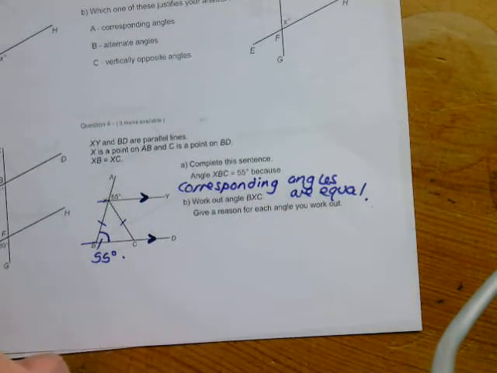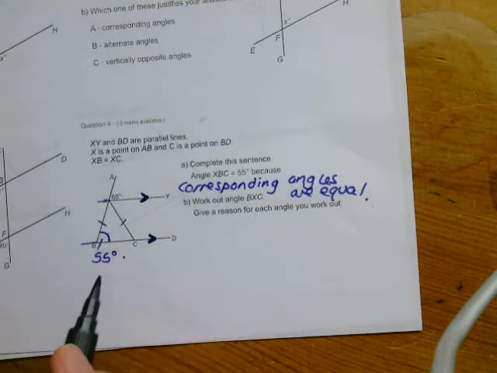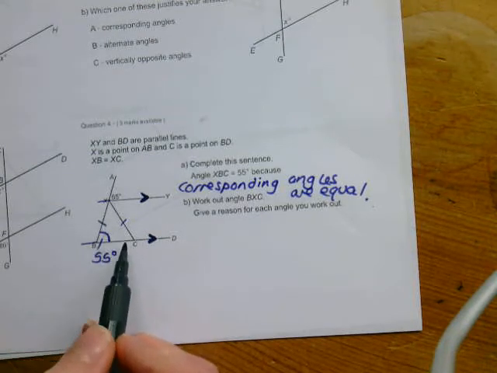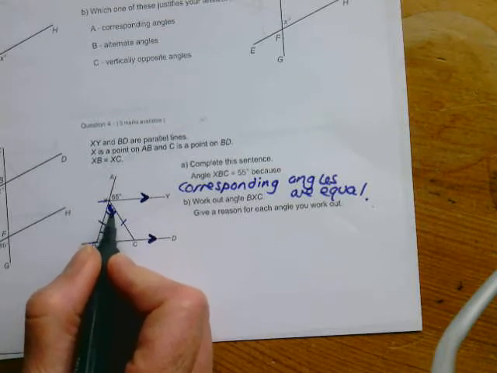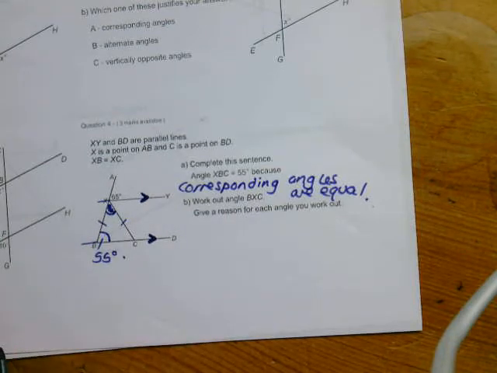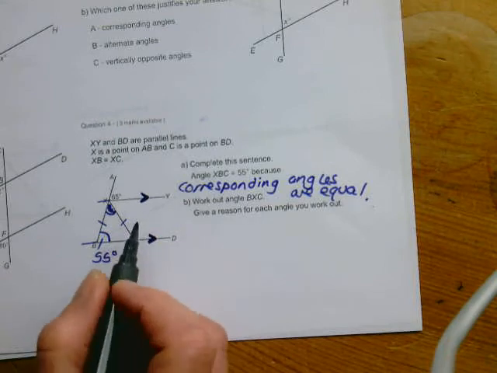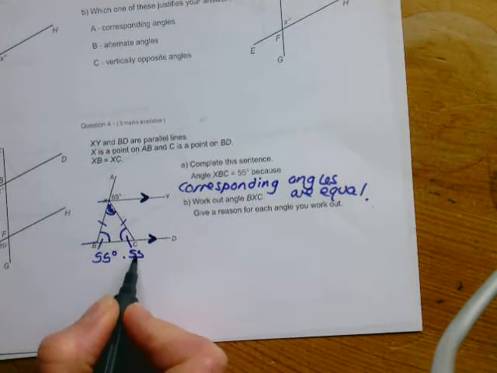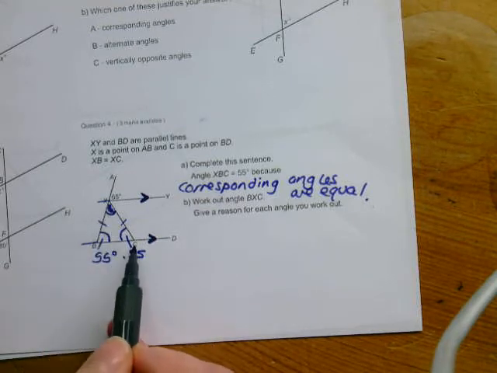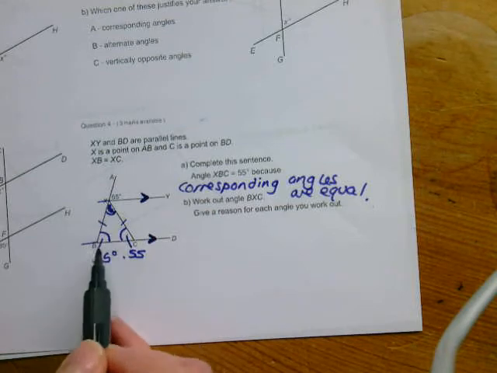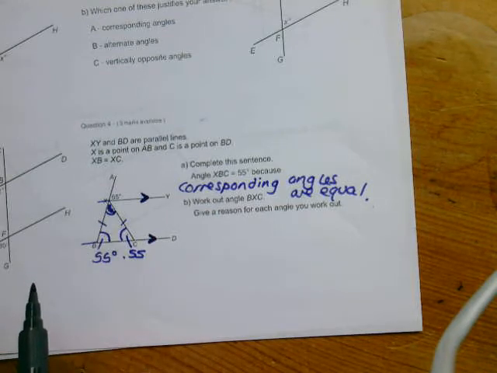Okay, it then asks you to work out angle BXC and to give a reason for each angle you work out. So BXC is this angle here. Okay, and we can work that out because we know if that is 55, this must also be 55. Okay, so that's the first stage of our working out, and we can say angle XCB is 55 degrees because base angles in an isosceles triangle are equal.